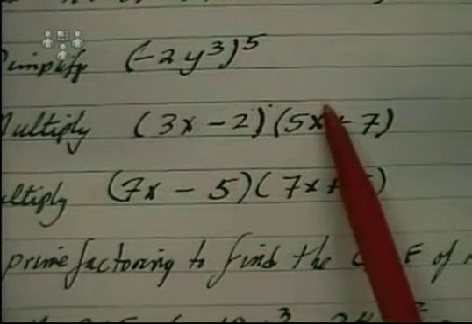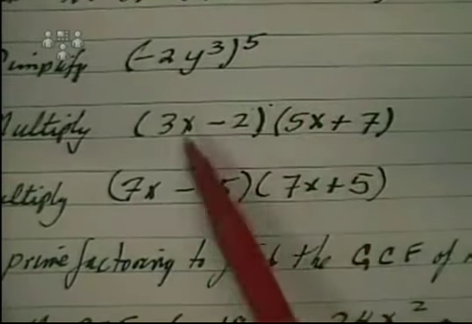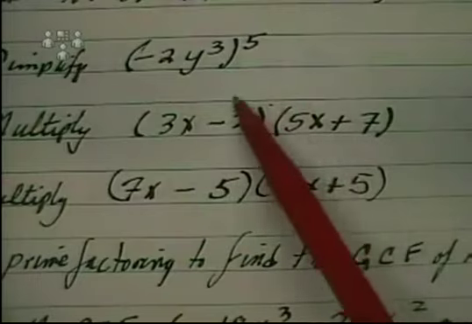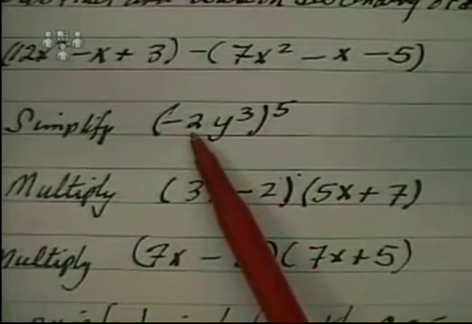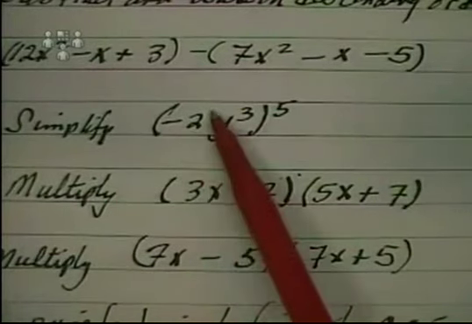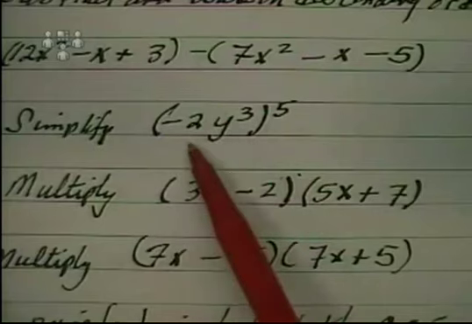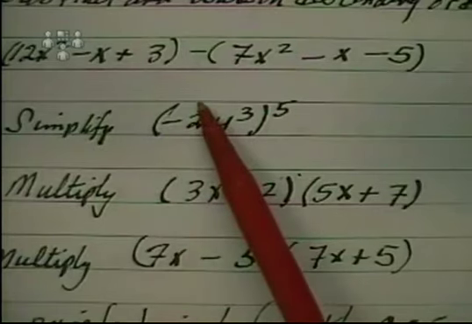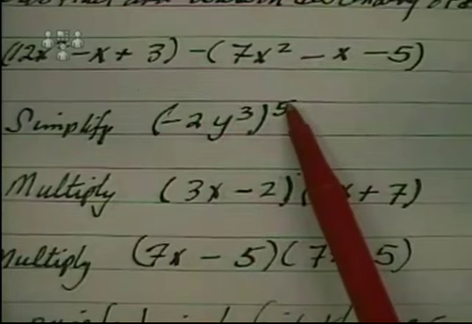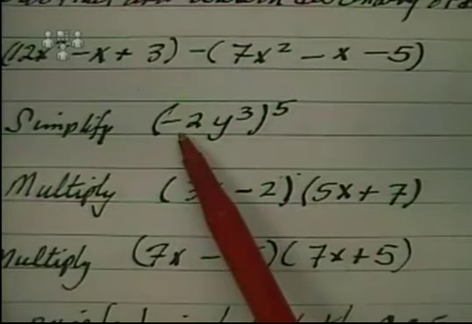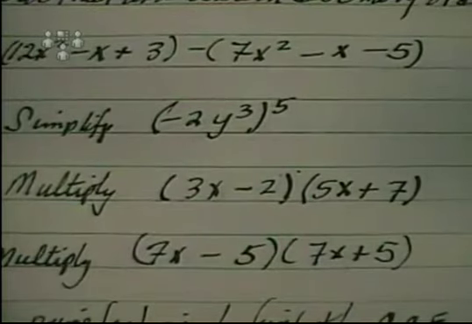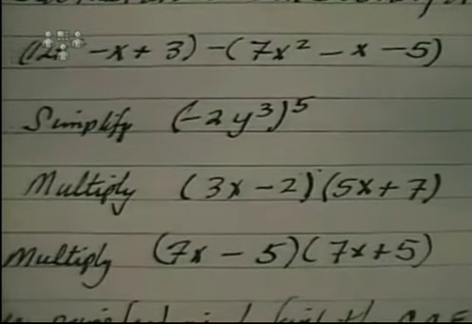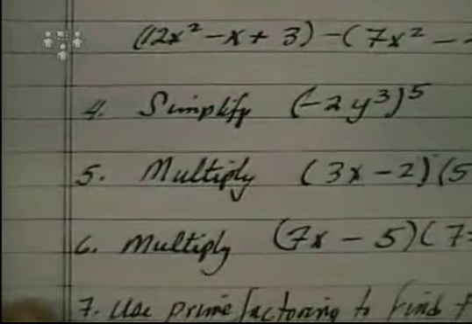Here, FOIL is about the best way. First, then outers, inners, and last. Then combine what's left. This is the one that you choke on if you aren't careful. What's missing that you must write in or you're going to get burned? The 1 on the 2. So that's negative 2 to the first. Think of that as parentheses with the 5 outside. That's going to become negative 32 y to the 15. That should be easy at this point. I don't know if it is. So that was numbers 4, 5, and 6.